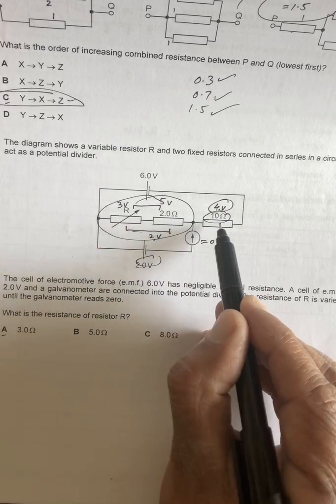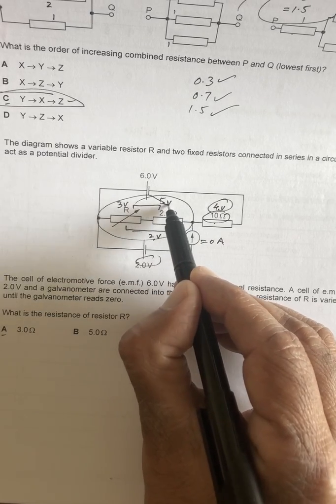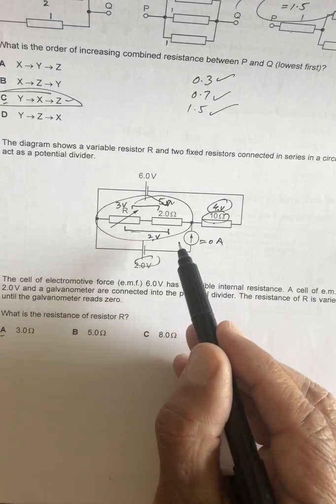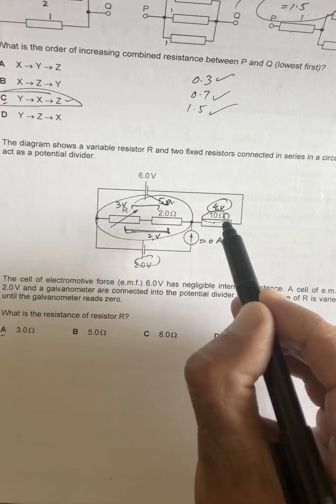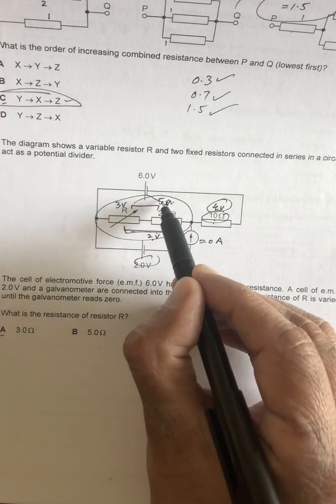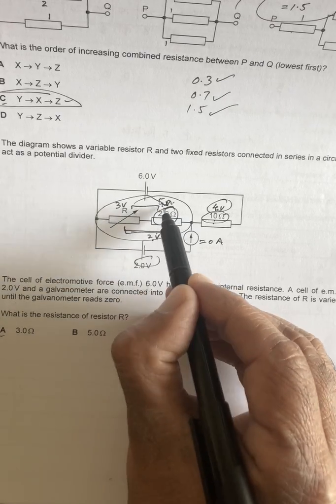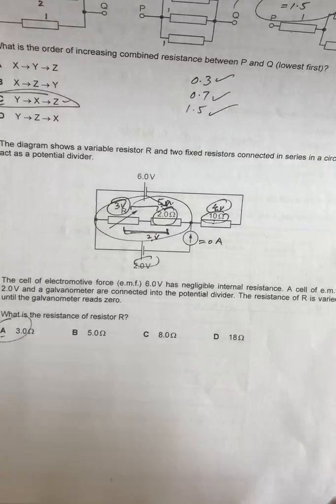Here resistance must be then 5 ohm. So 2 volts here, 4 volts here. So here resistance is 5. This resistance is 2. So for the 5 total resistance, this must be 3. So the answer is 3 ohm.